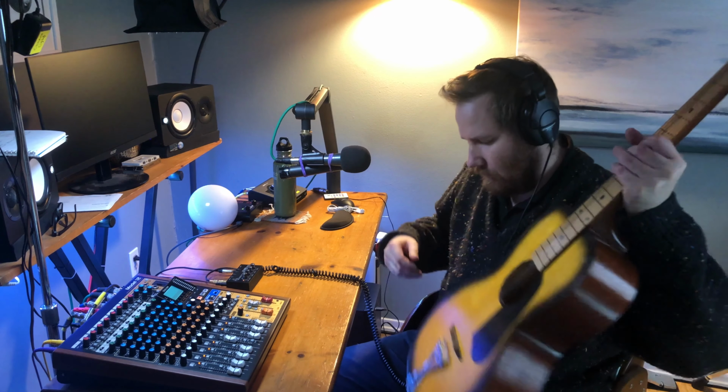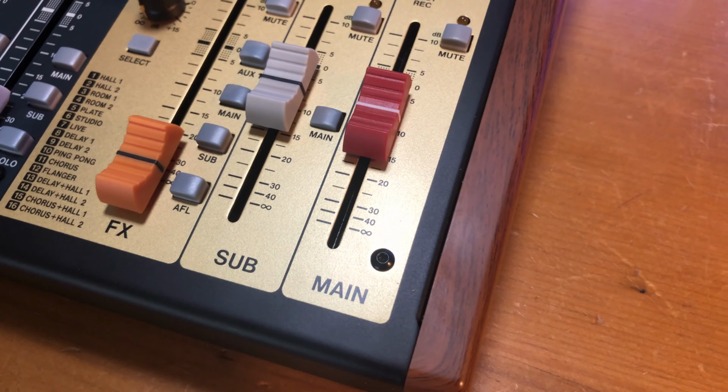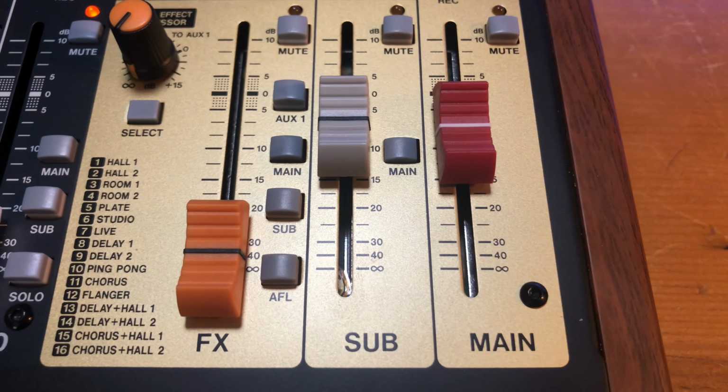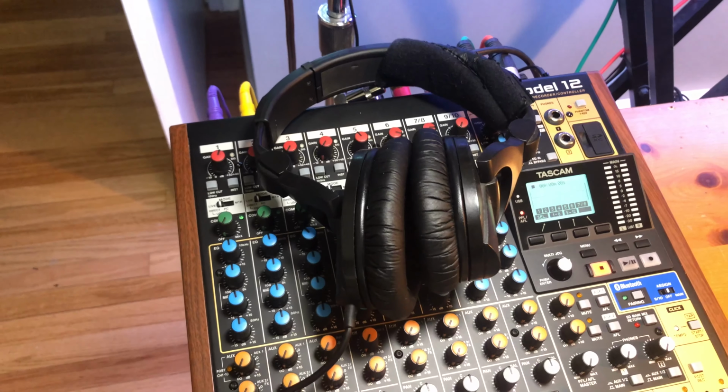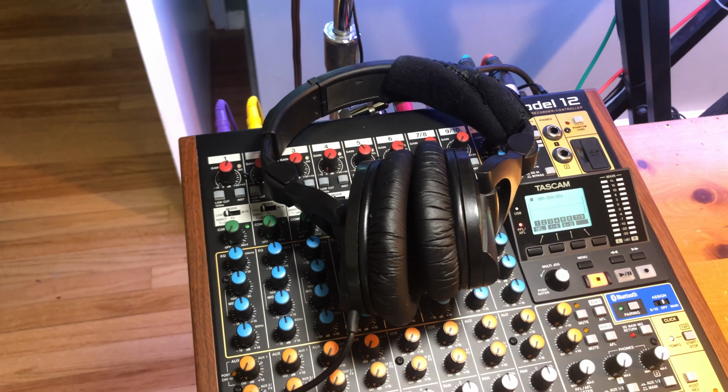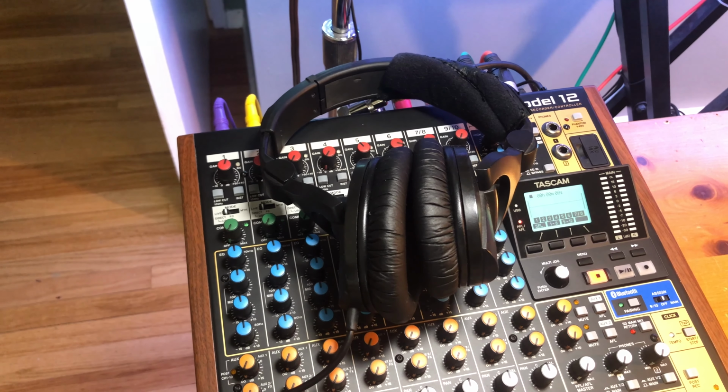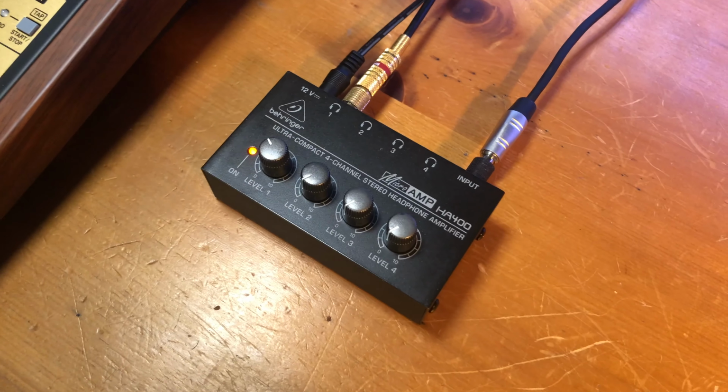The next logical question becomes, well, here's the fader for the main bus, here's the fader for the sub bus, where is the fader for the solo bus? This is a question that will be answered in a future video dedicated to the solo bus and its functions. For now, the best way to get up and running with headphones for recording, playback, and mixing with the Model 12 is to use the sub output and a headphone amp.